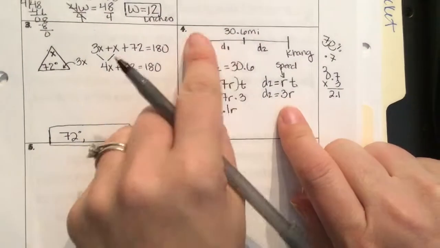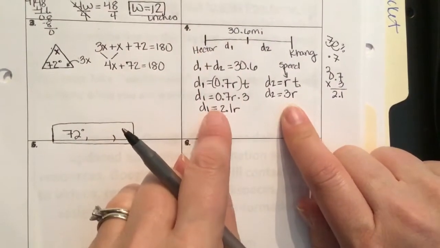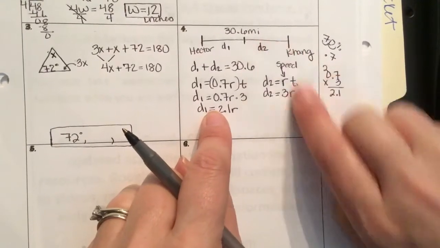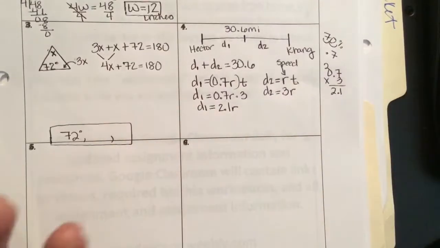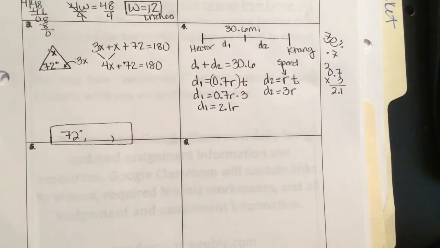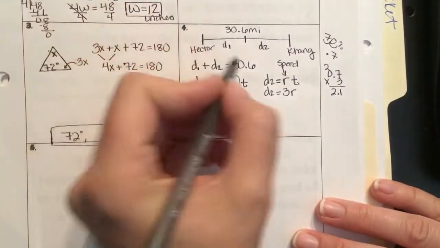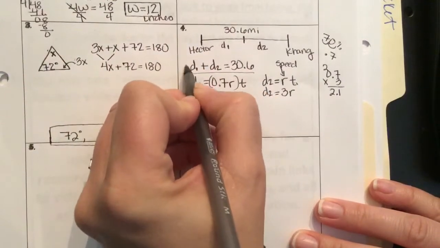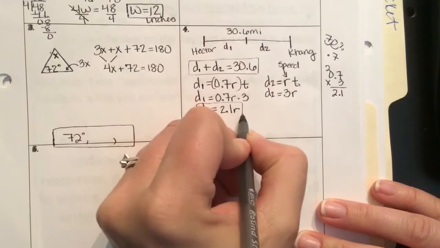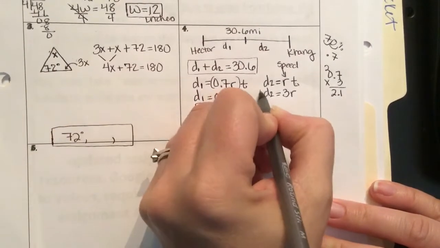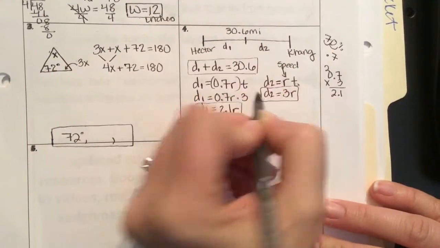All right, now I've got Hector's distance in terms of the distance formula. I've got King's distance in terms of the distance formula. So I actually have 3 equations. So this system has that the total distance is 30.6. I have that distance 1 equals 2.1 r. I have distance 2 equals 3r.